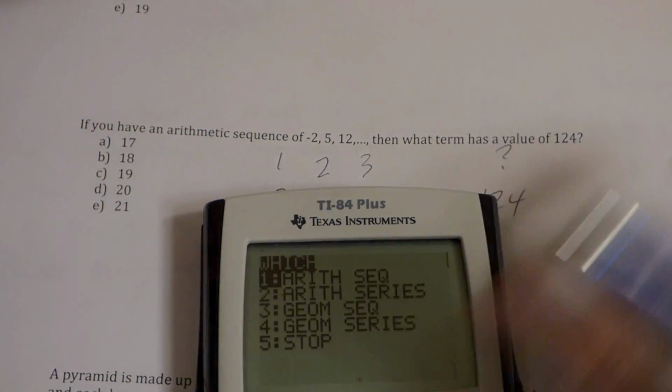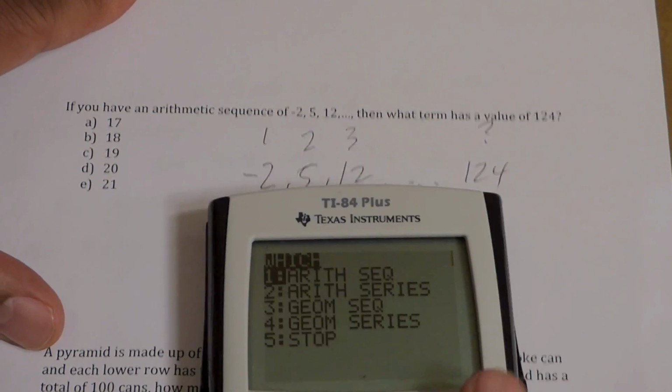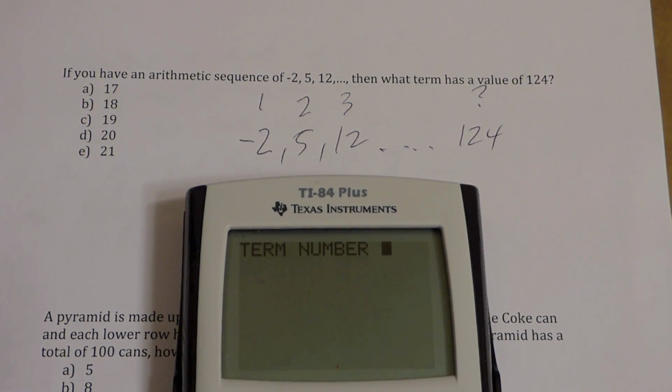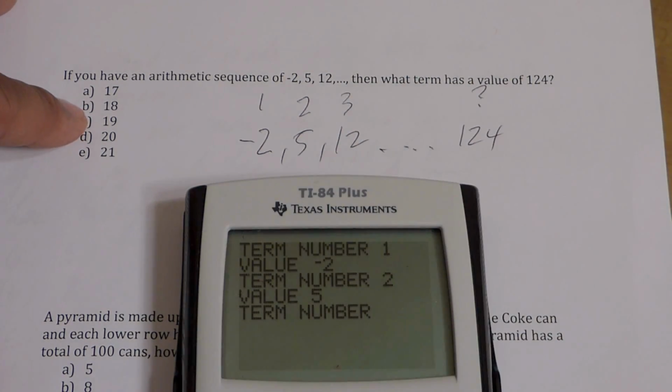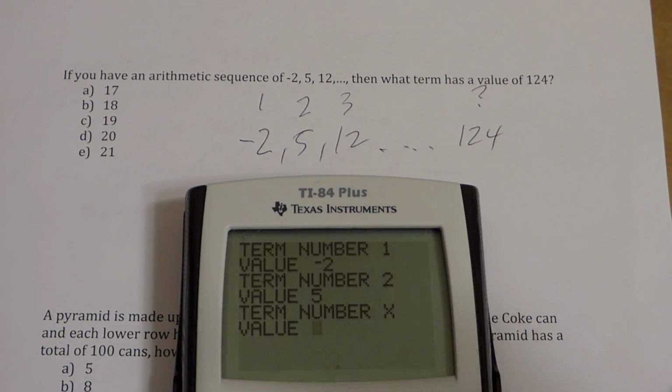Alrighty, let me get this all set up here. Make sure everything is in focus. And then the very first term is -2. The second term is 5. Now the third term, we don't know what it is, but we do know the value. The value is 124, and that's what we're trying to solve for. So then we press enter.